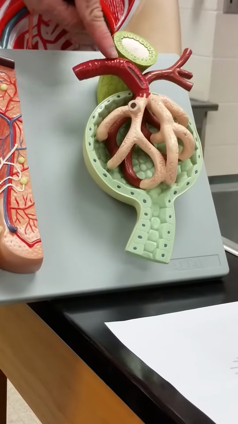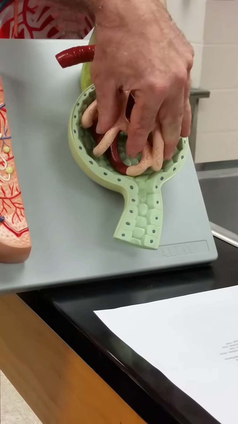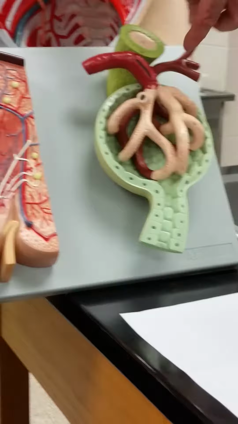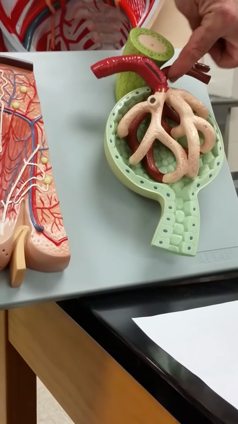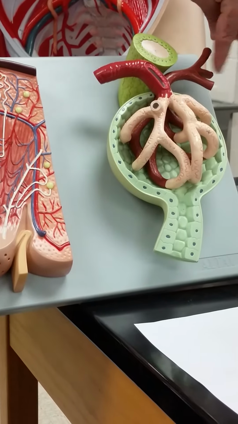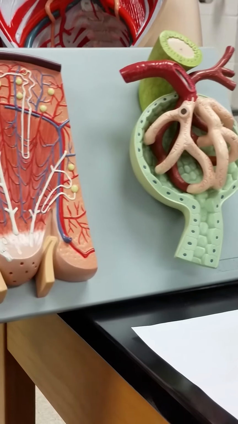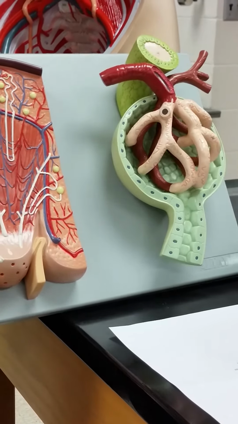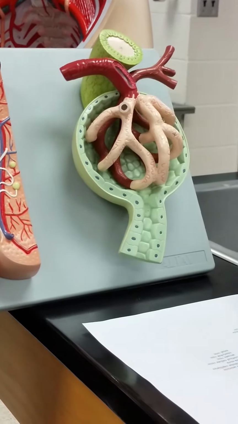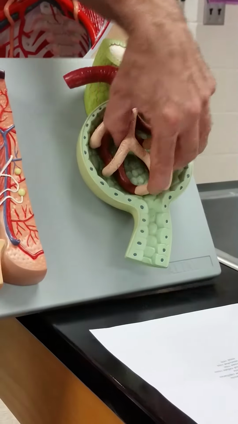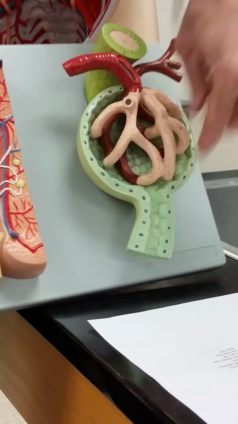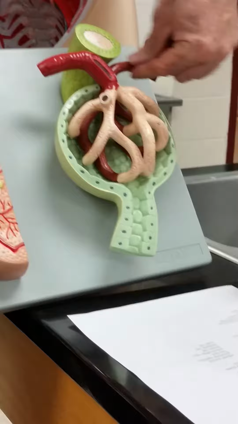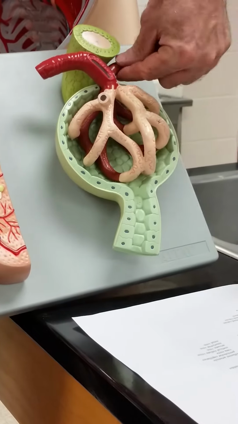So here's my afferent arteriole going in. Here's my capillary bed called the glomerulus. Here's my efferent arteriole coming out. All right. I'll come back to the JGA, the juxtaglomerular apparatus, in a second. This capillary bed is called the glomerulus. This is called my efferent arteriole right here, coming out.